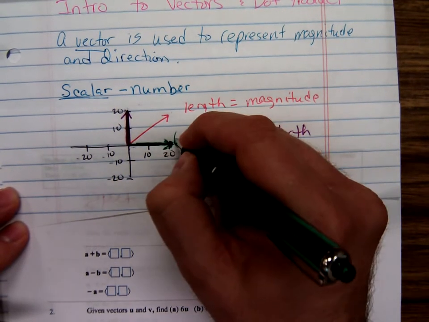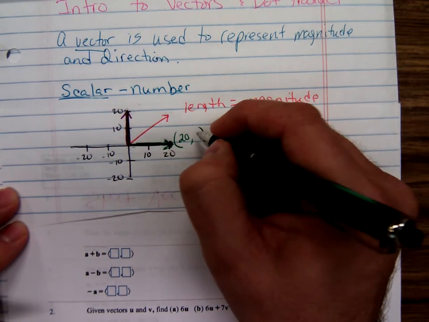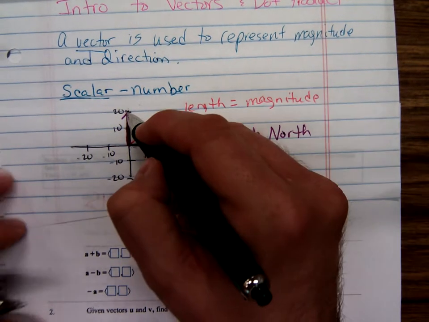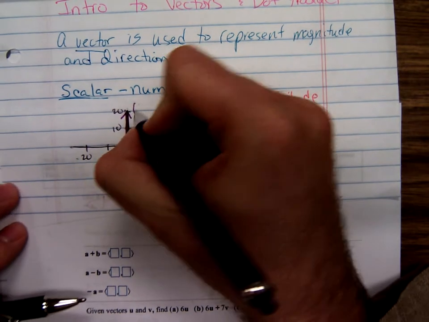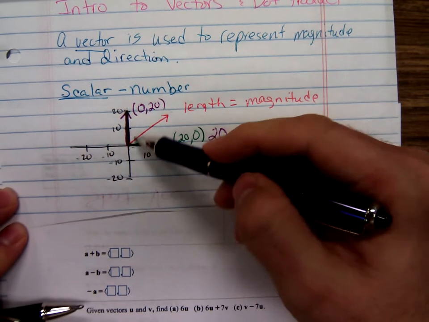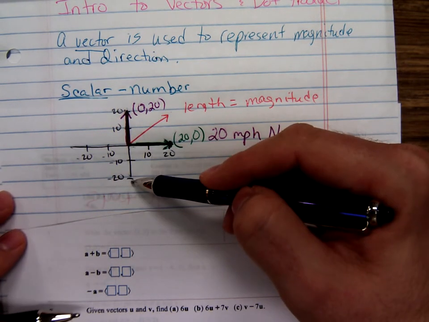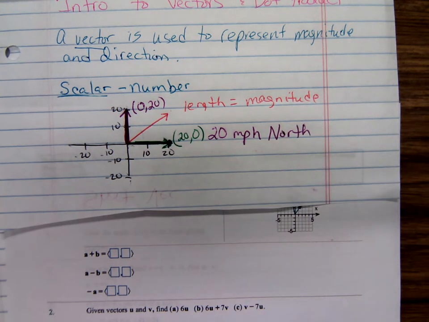That ordered pair would be 20, comma what? 0. The purple one, here on the y-axis, what would that be? That would be 0, comma 20. If it were south, it'd be 0, comma negative 20, and so forth. So that's how we normally write a vector.